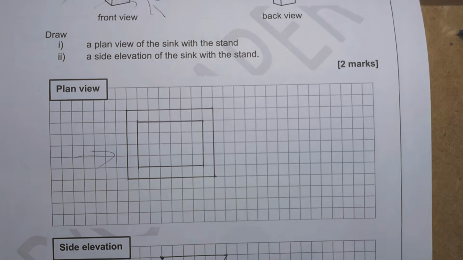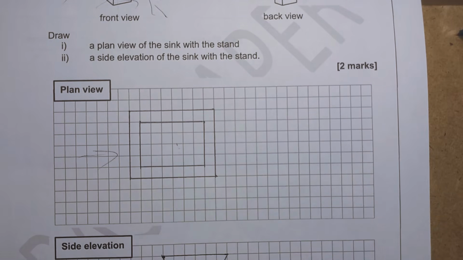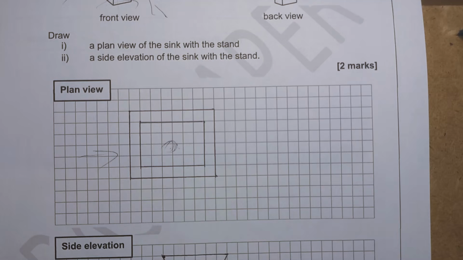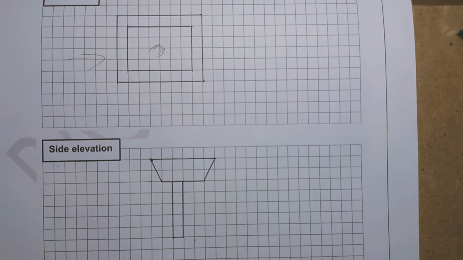Okay. So plan view, looking straight down on it, that's all you'd see. Well, you'd probably see a drain in the middle somewhere, but they haven't shown us that, so we can't put it on. And from the side, that would be all we'd see as well.